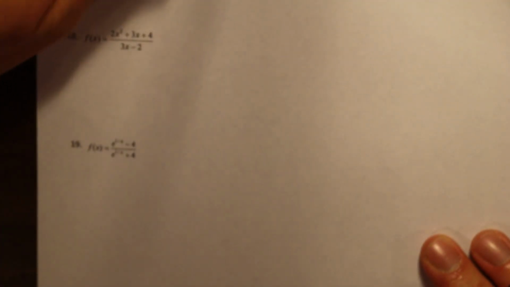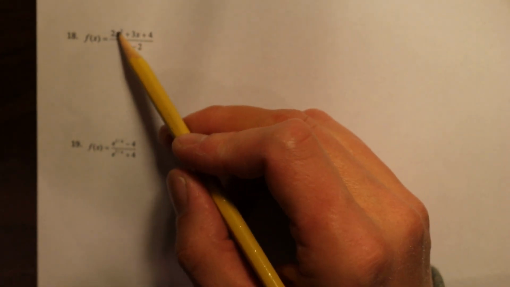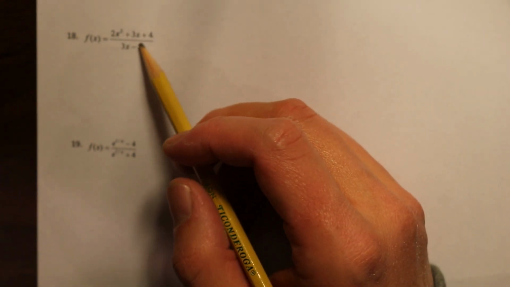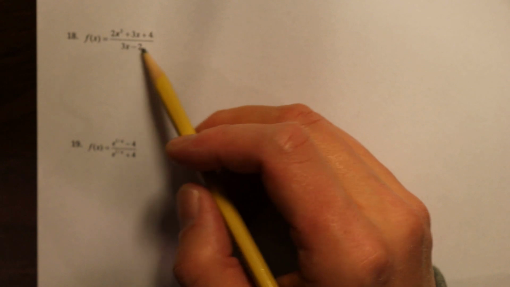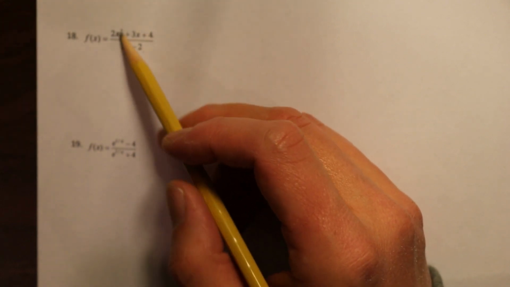All right, number 18. Once again, we want to look, it's a rational function. You've got a polynomial on top and a polynomial on bottom. There are no mystery powers of x here. They're all integer or whole number values of x for the powers. So if you let x get really large, you're going to get kind of like infinity over infinity, which is indeterminate.